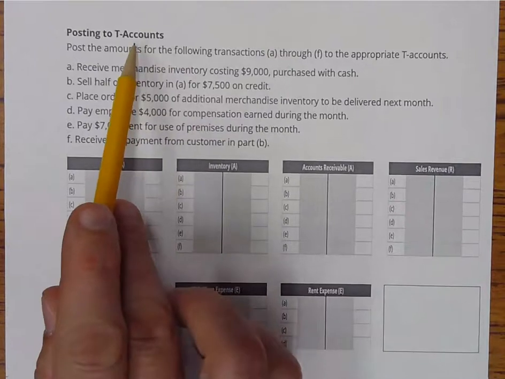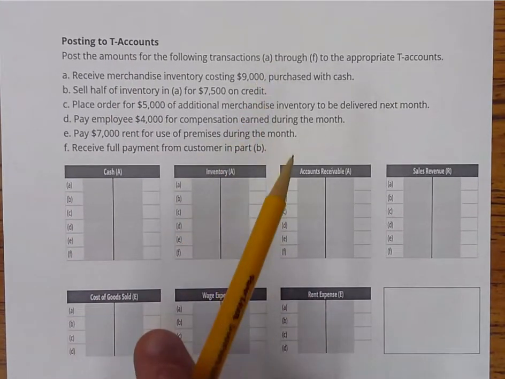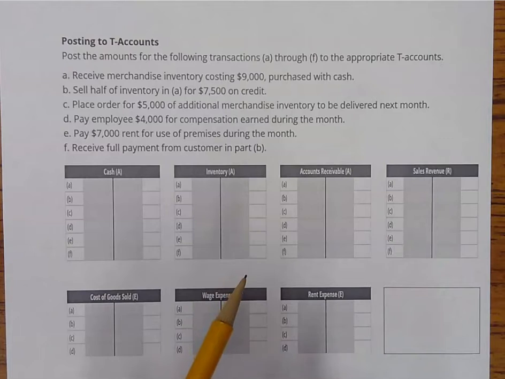T accounts, on the other hand, when we post to a T account, what we're attempting to do is reconcile an account balance, an individual account balance. And so when we post to a T account, the term post can be a bit misleading. These figures do not appear anywhere in the accounting records.